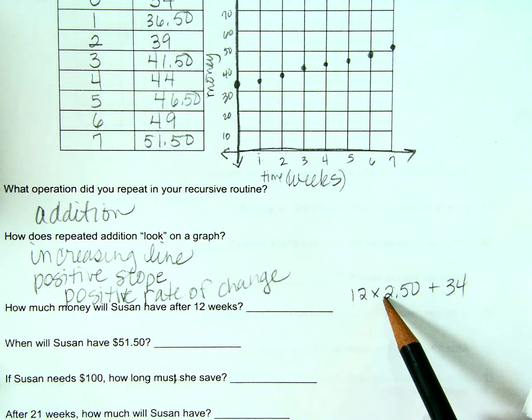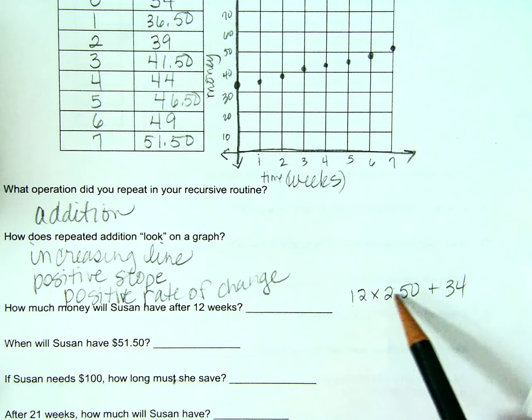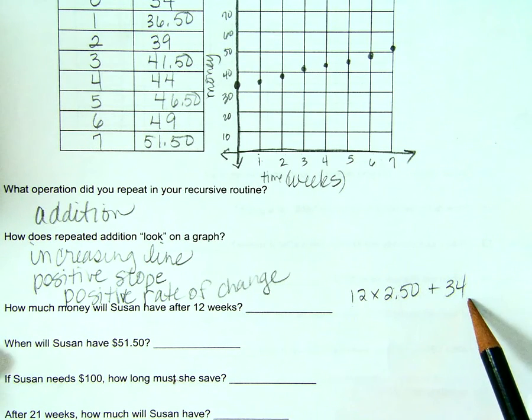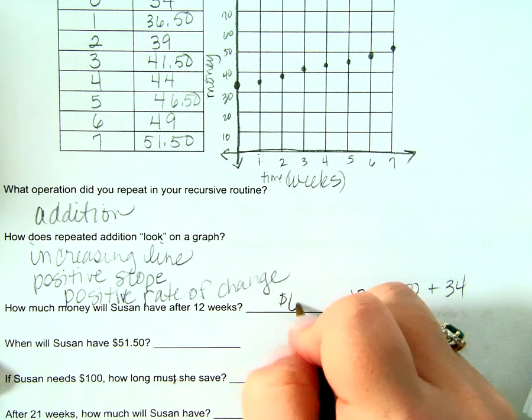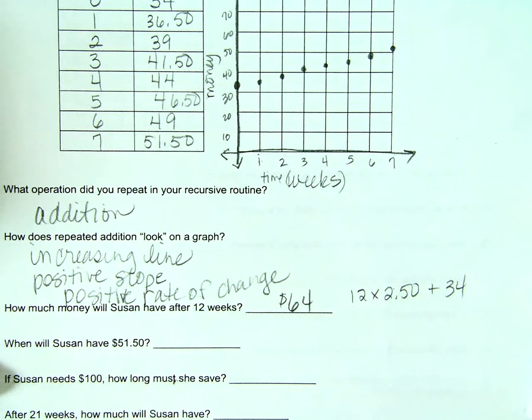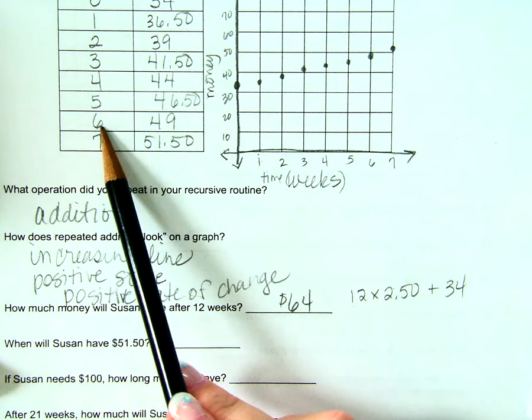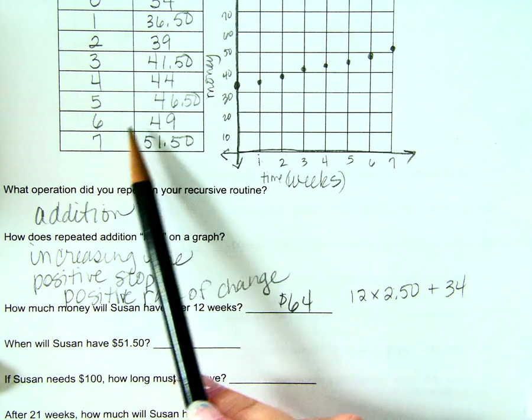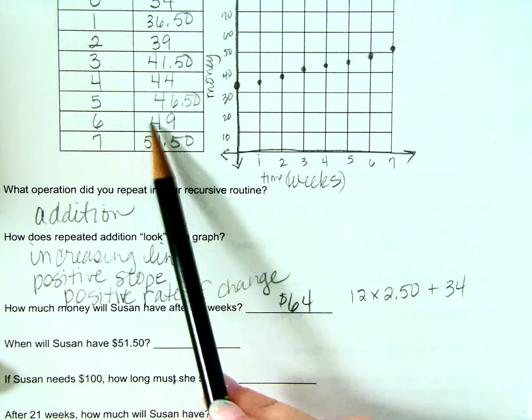250s is $5, right? So 6 of the $5 would be how much? 30 plus 34? 64? So what if this ridiculous person who suggested this earlier, what if we just doubled this?